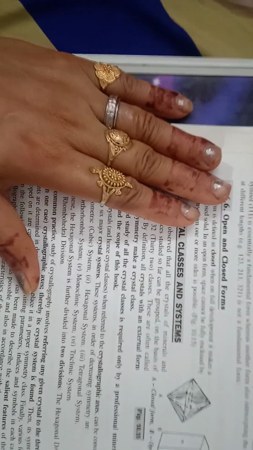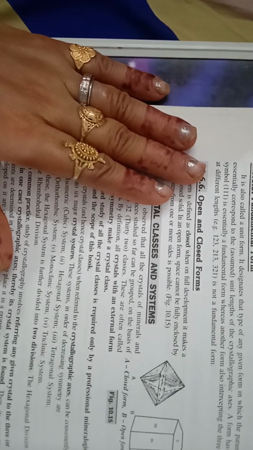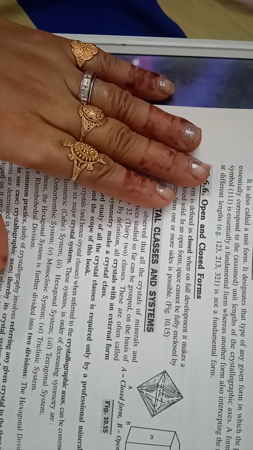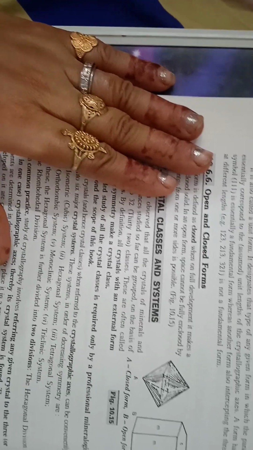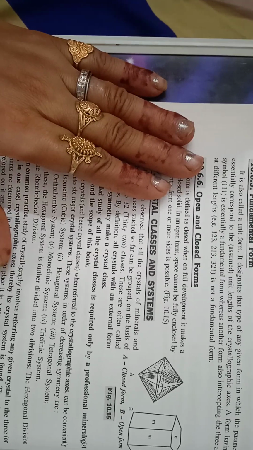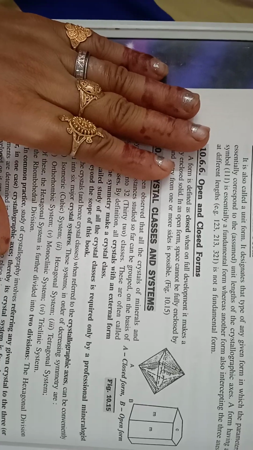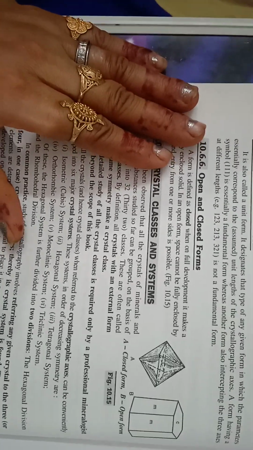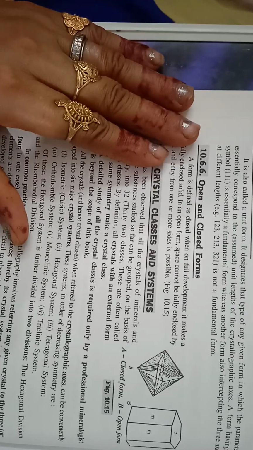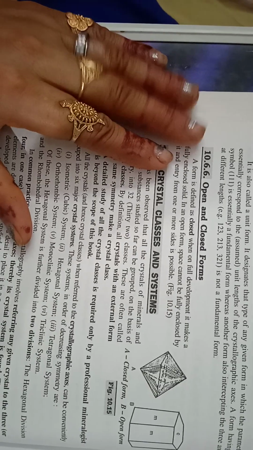Fundamental forms. It is also called a unit form. It designates that type of form in which the parameters essentially correspond to the assumed unit length of the crystallographic axis. A form having the symbol 111 is essentially a fundamental form, whereas another form intercepting the three axes at different lengths, for example 1 2 3, 2 1 3 and 3 2 1, is not a fundamental form.